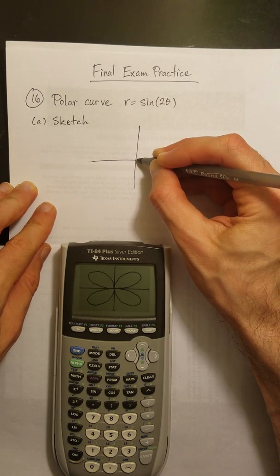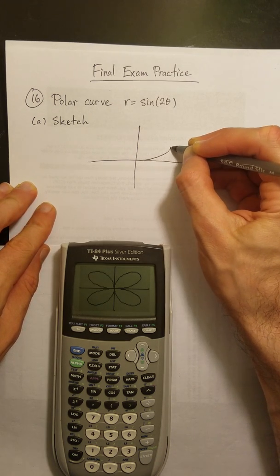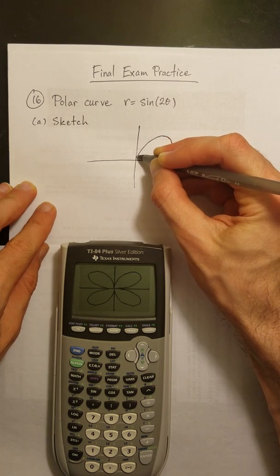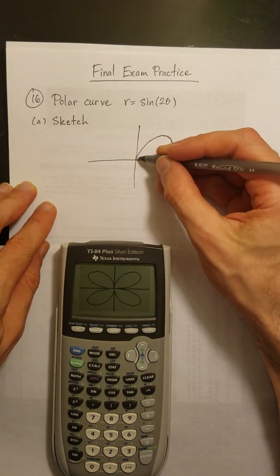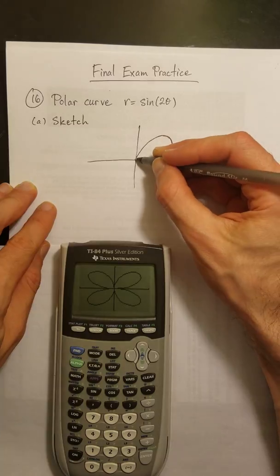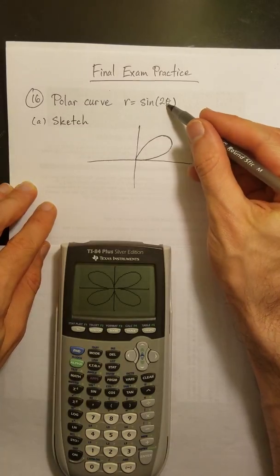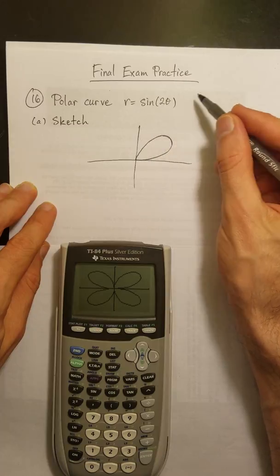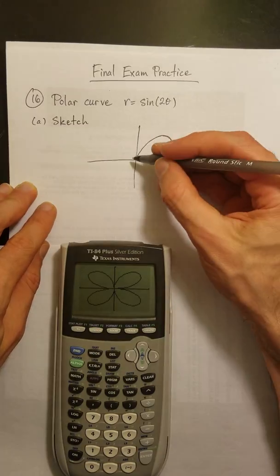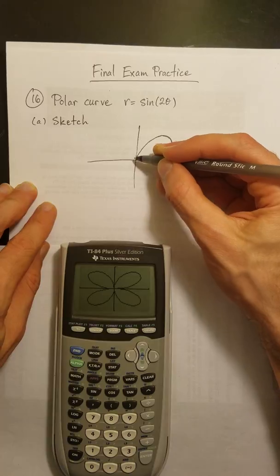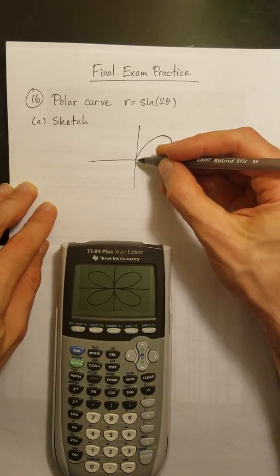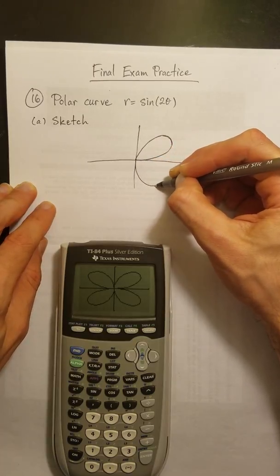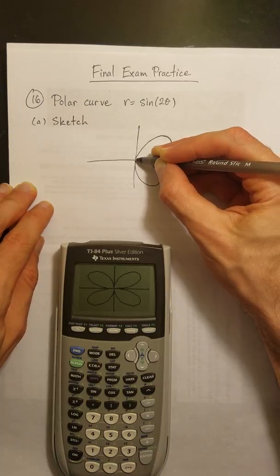So we start at 0, at theta equals 0. We come out, hit a maximum value of 1, and then come back. Now at theta equals pi over 2, sine takes the value sine 2 times pi over 2, so that would be sine of pi. So again, takes the value 0. At that point, it becomes negative, and so instead of going into the second quadrant, it actually goes into the fourth quadrant, and we draw another petal of our flower.